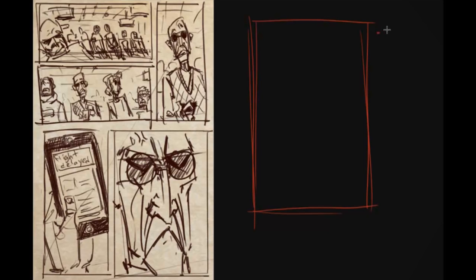First one is establishing. So it's an establishing shot, and it shows that we're in the airport. Okay, now what's the next thing that happens? Not the next panel that you've drawn, but what's the next thing that happens? Well, he checks his phone. So, guy checks phone, and we're also getting introduced to the guy.